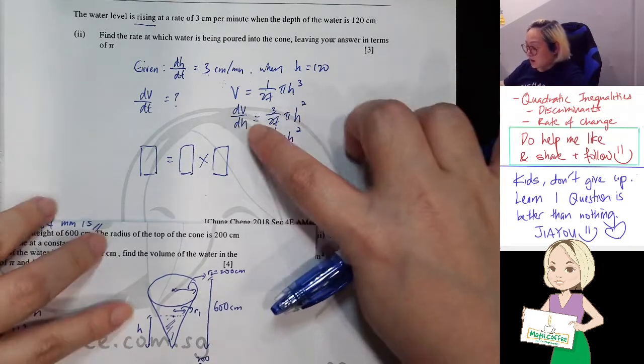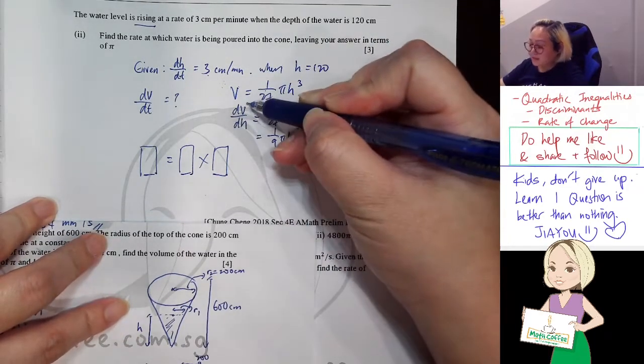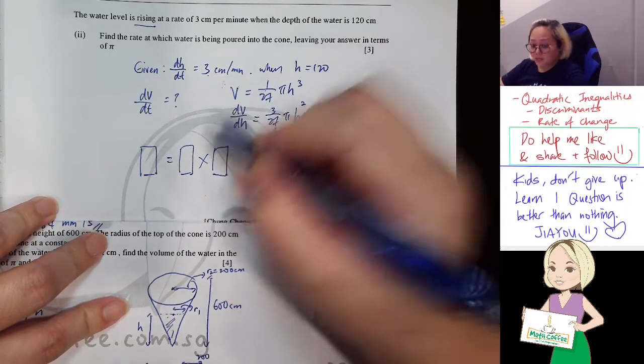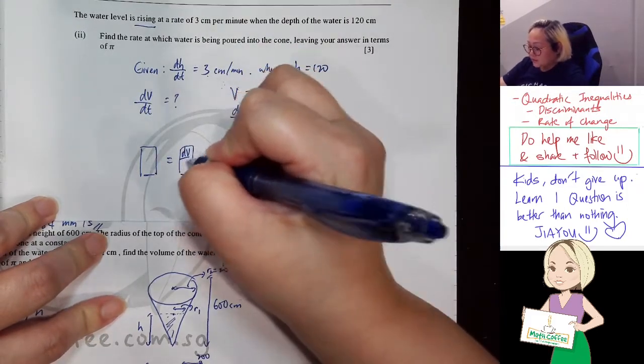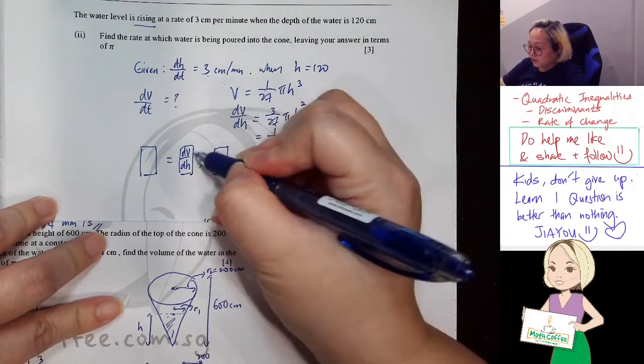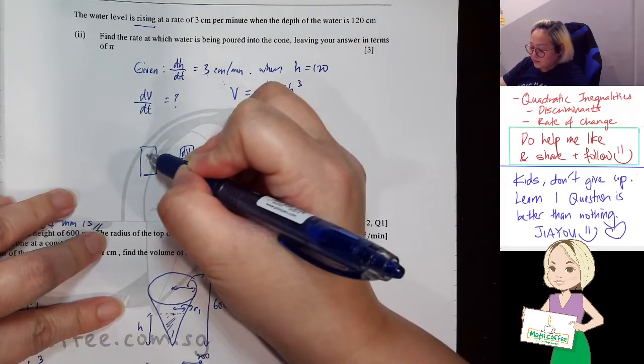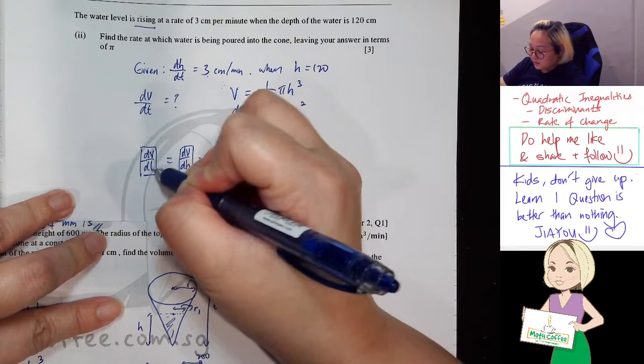So now I have my dV dH. Remember I said the one without dt goes in the middle. So I'm going to put dV dH over here. Look at the numerator, dV. So that means this side will be dV dt.